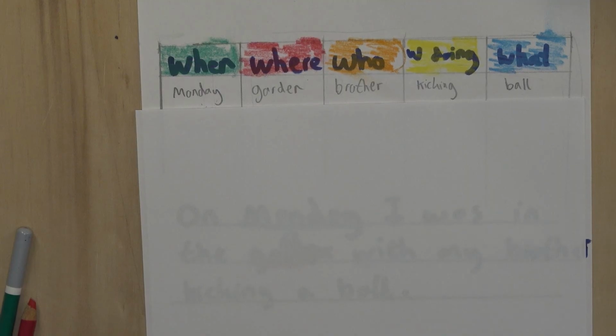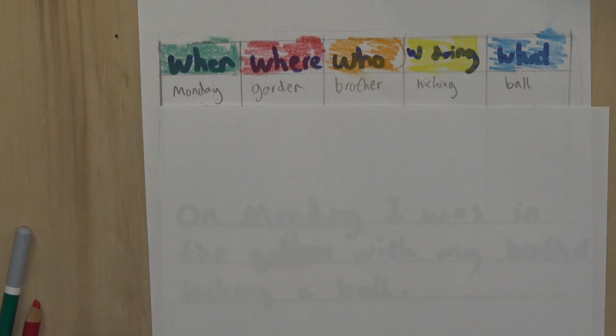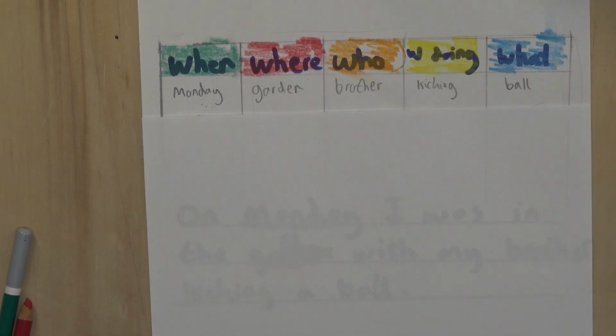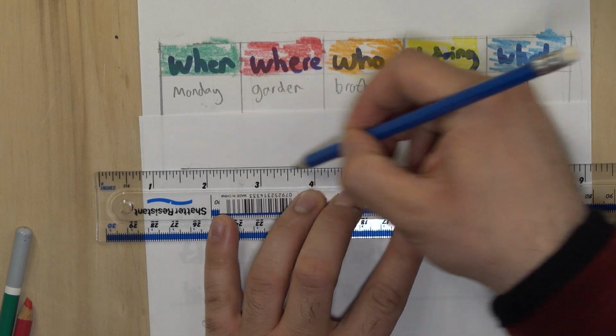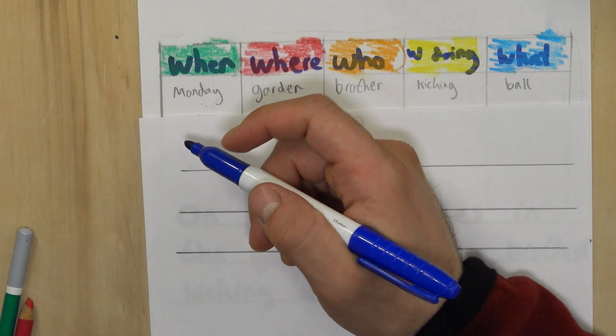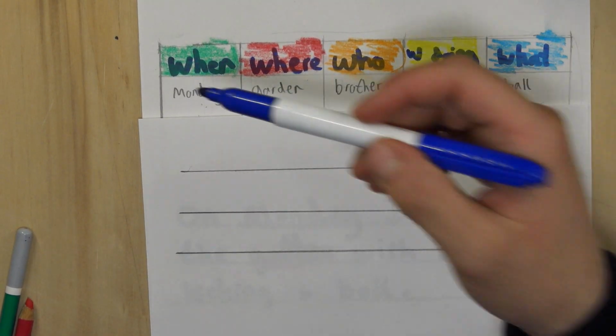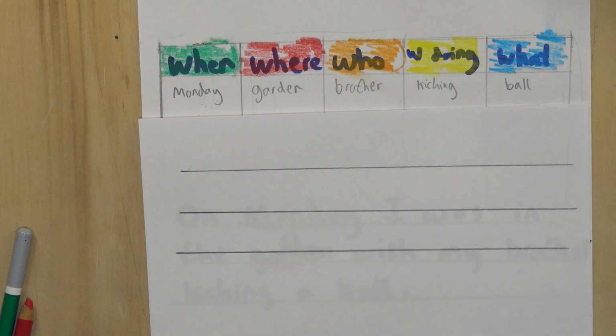Right, so now that we've got our colourful semantic words, our keywords, we're going to use them to write our sentences. So let's quickly make a line here. If you've got line paper, of course you can use line paper. Let's start writing our sentences. We can't just write this in this order, otherwise it wouldn't make sense. Monday, garden, brother, kick and ball, not really.